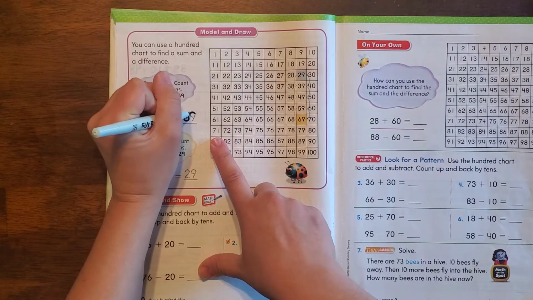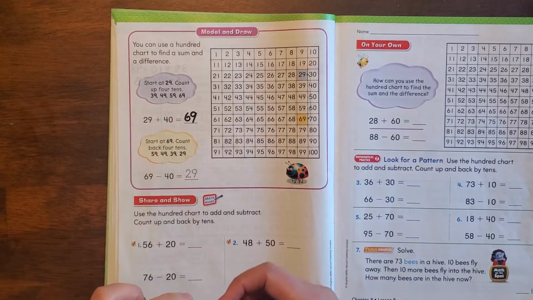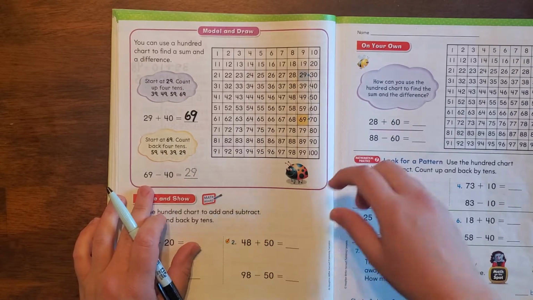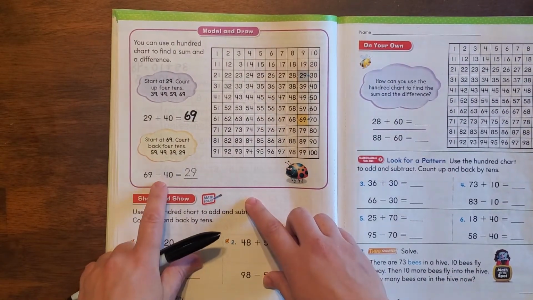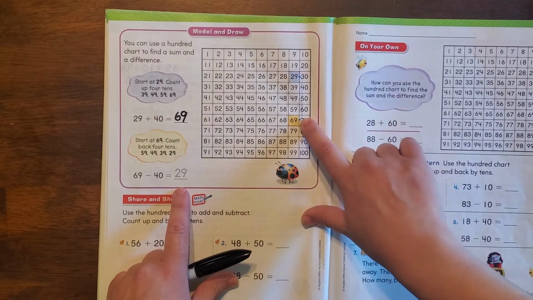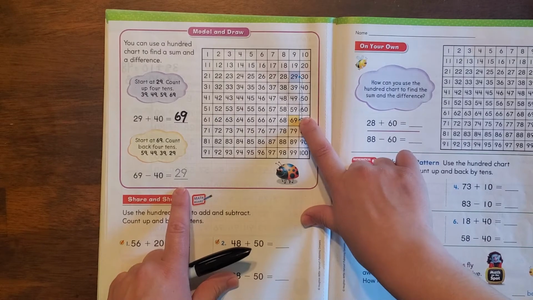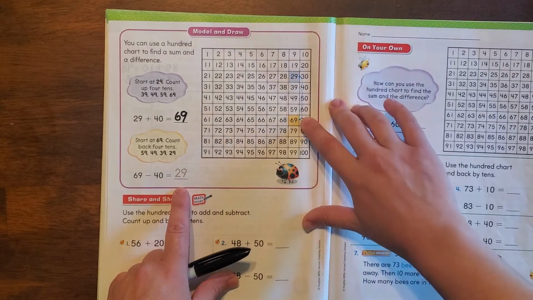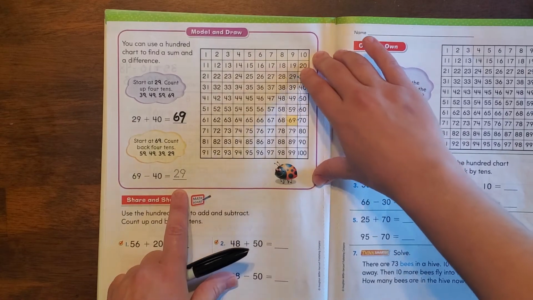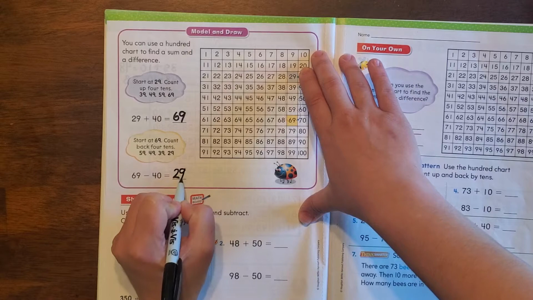So because we know that 29 plus 40 equals 69, then we also know the subtraction version of that. So 69 minus 40, so if we start at 69 and we go backwards 4 boxes, which is subtracting 40. So go ahead and count with me. 10, 20, 30, 40. We end up right back at 29.